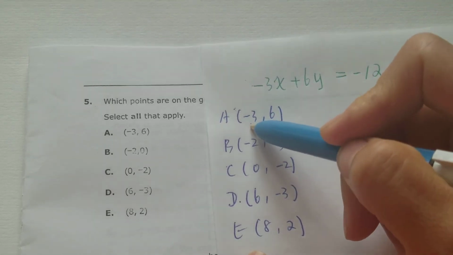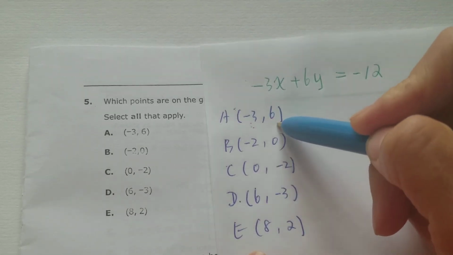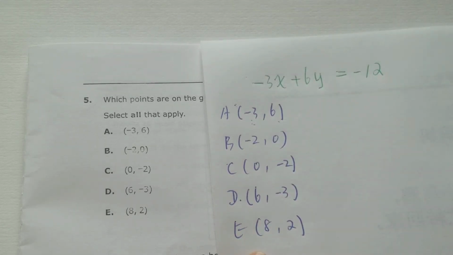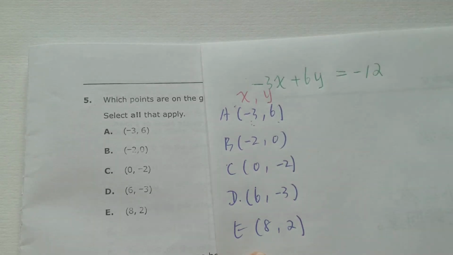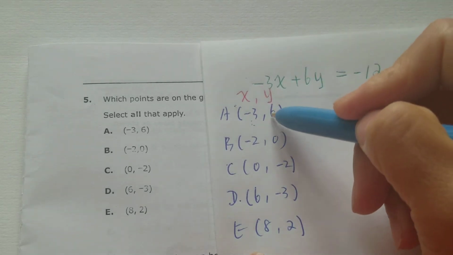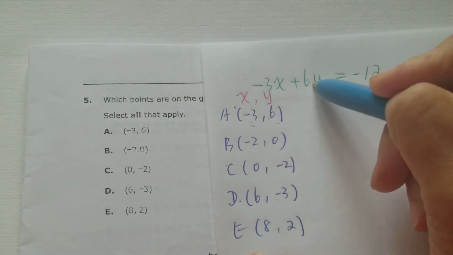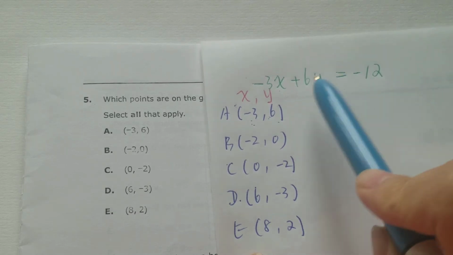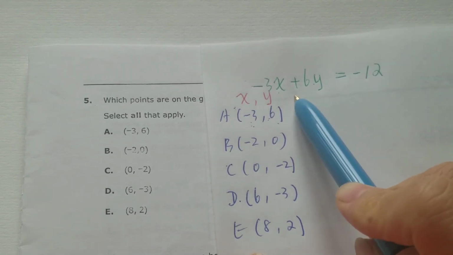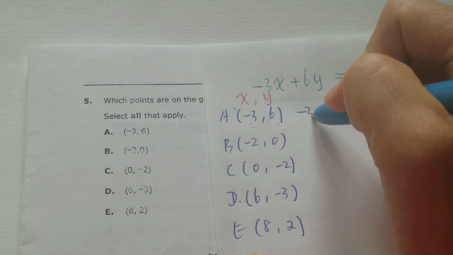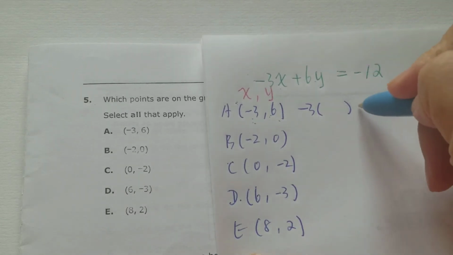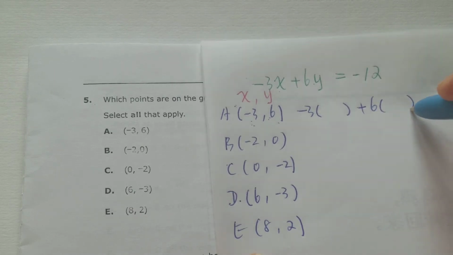-3, which means x is -3, y is 6. And keep this in mind again. For the coordinate, it is always x, y. Now we just need to substitute x and y back into our equation to see if they're equal. If left equals right, then this is your solution. -3 times x plus 6 times y.